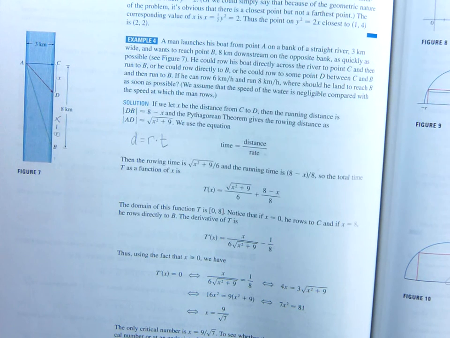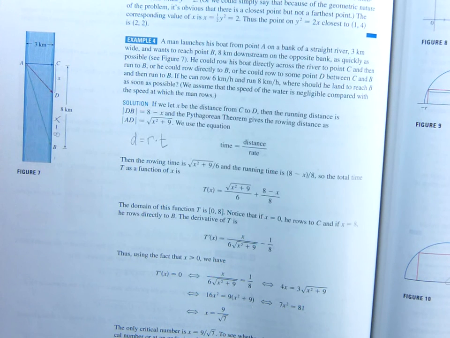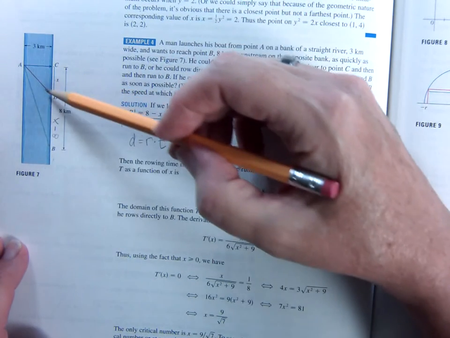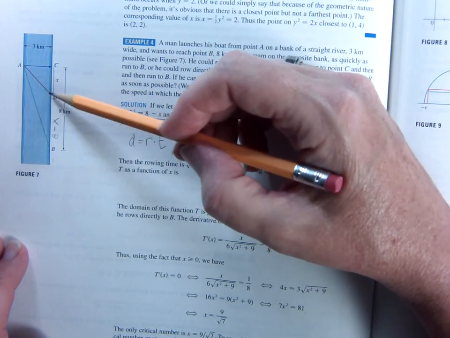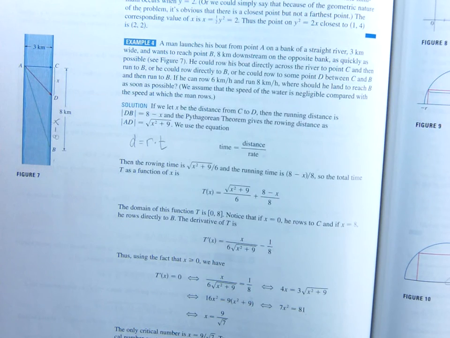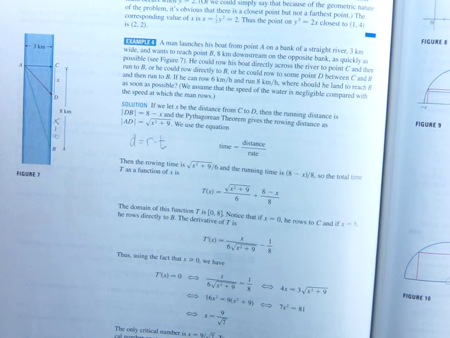So this man should land the boat about 9 divided by the square root of 7 kilometers, which is about 3.4 kilometers. He should come down and land the boat pretty much about where it's at on here, about 3.4 kilometers downstream, and then start running. Okay?